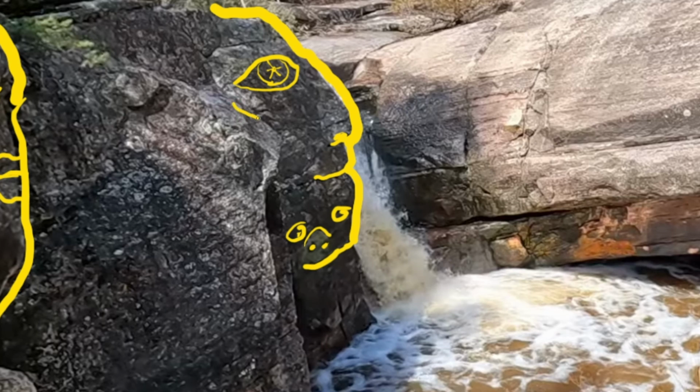Obviously, these are rock faces. But how about this right here? Is this a chin line? Is this the nose right here? And then this was the eye. Unbelievable. Look at that. That's almost unbelievable. But again, we've seen all these other faces in the earlier part of the video, the images that I've already drawn.